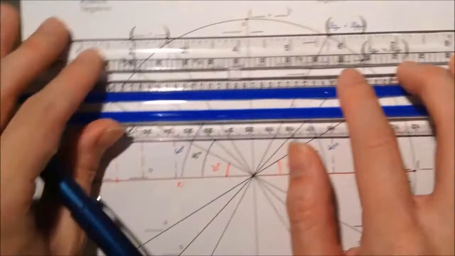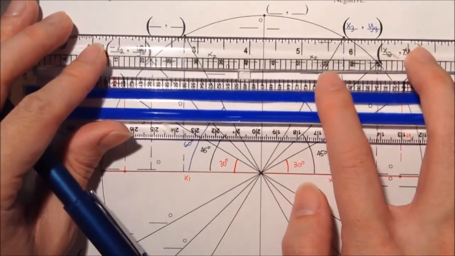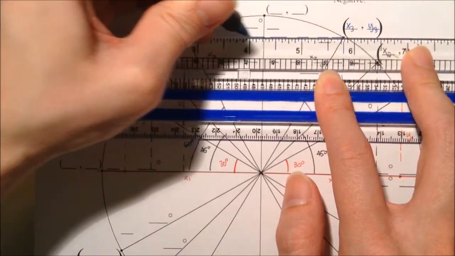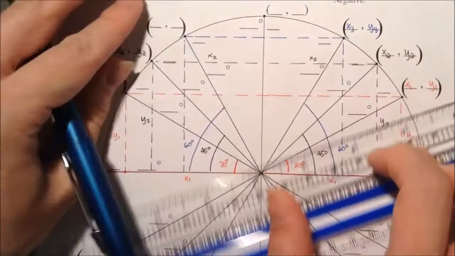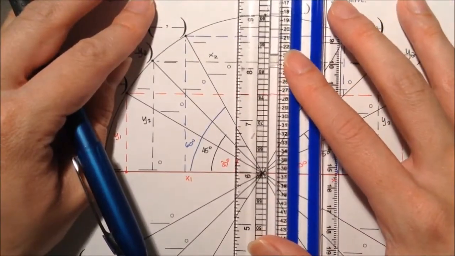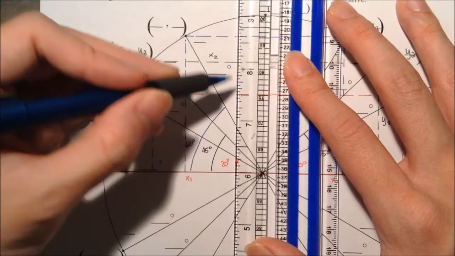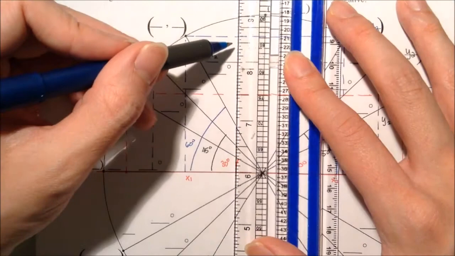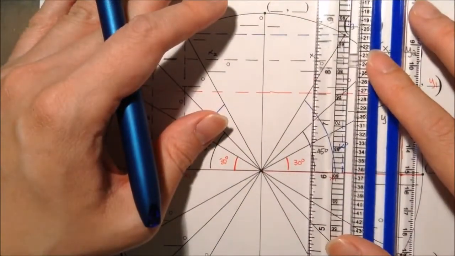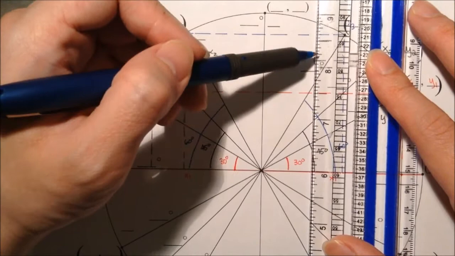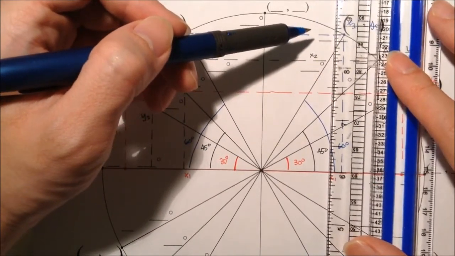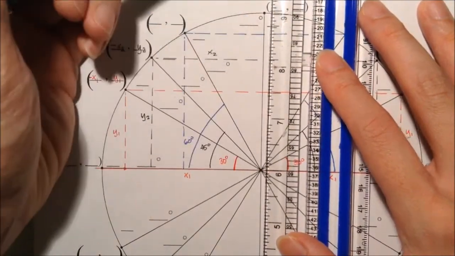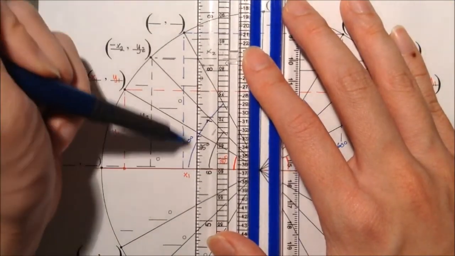Now let's connect the two dots together and see if it's parallel. I want to check if they're parallel. I would say 2 inches and 5/8 here, and 2 inches and 5/8 at each of the other points.